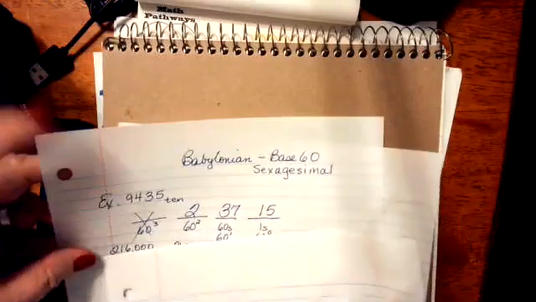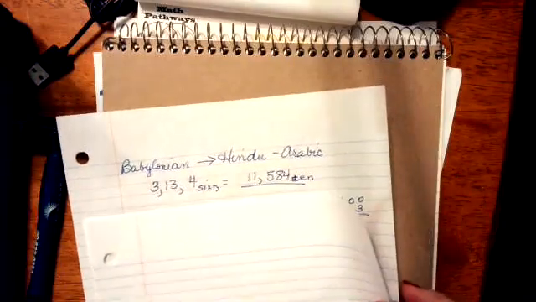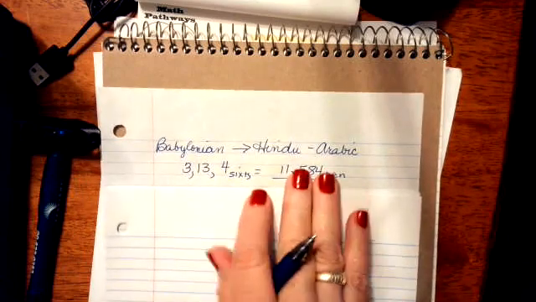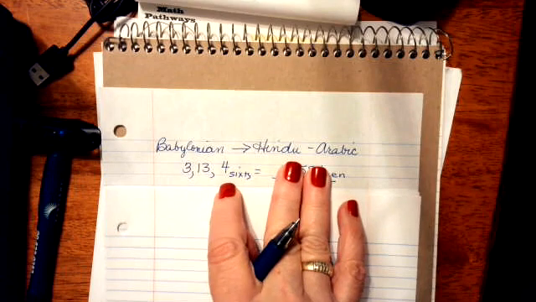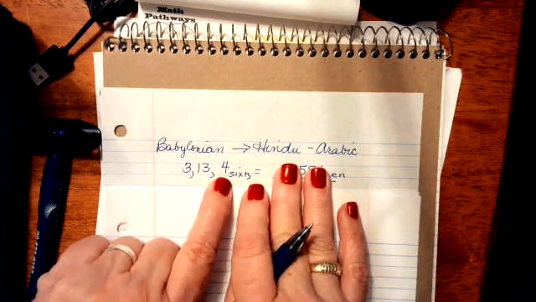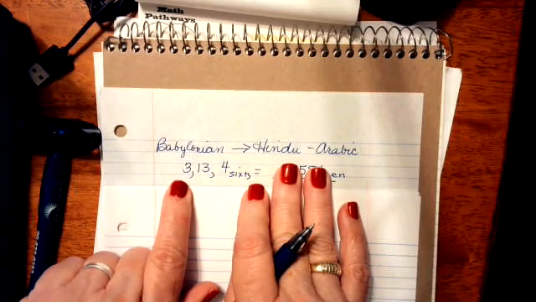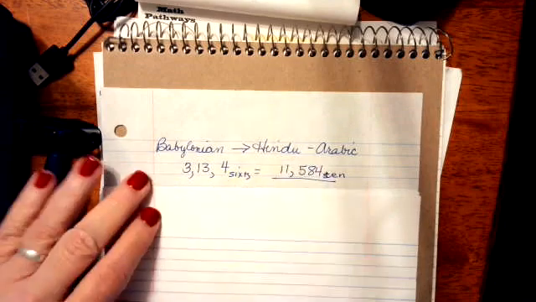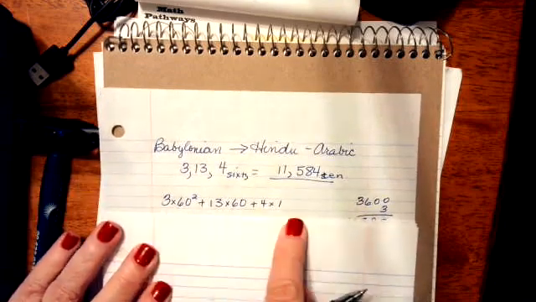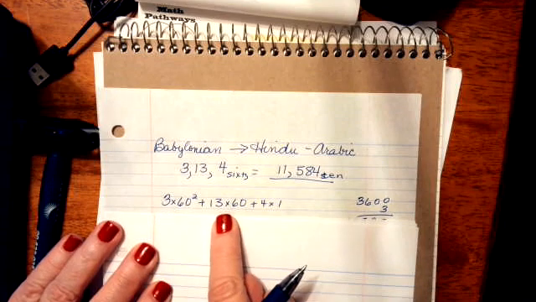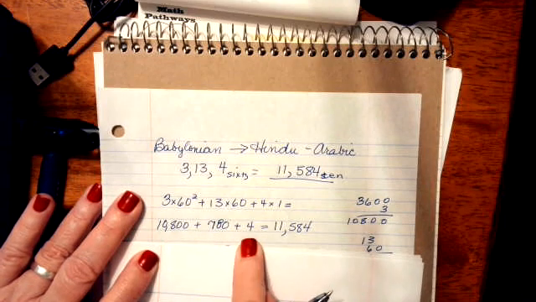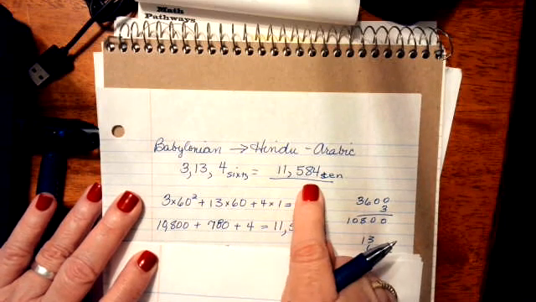Now wait a little while, take this one and go backwards. Okay. Now let's go the other way. Let's take a numeral in the Babylonian system and let's change it to the Hindu Arabic system. So 3 comma 13 comma 4 is in base 60. 4 is in the ones place. 13 is in the 60s place. 3 is in the 60 squared place, which would make that 3600. So I've got 3 of those 3600s. I've got 13 60s and 4 ones. Got that written out right there. 3 times 60 squared plus 13 times 60 plus 4 times 1 equals 10,800 plus 780 plus 4 equals 11,584 in base 10.